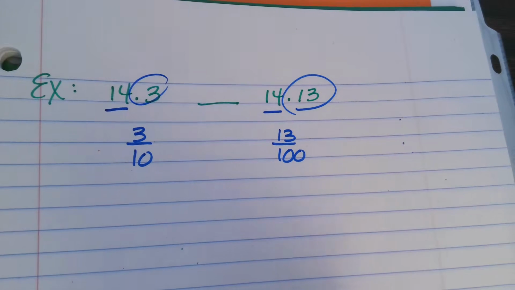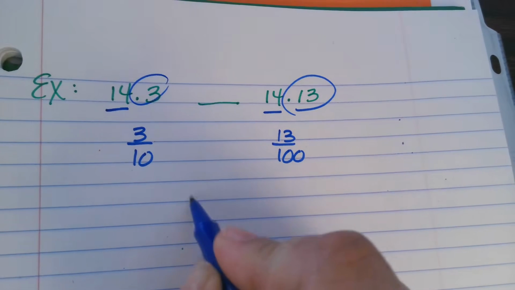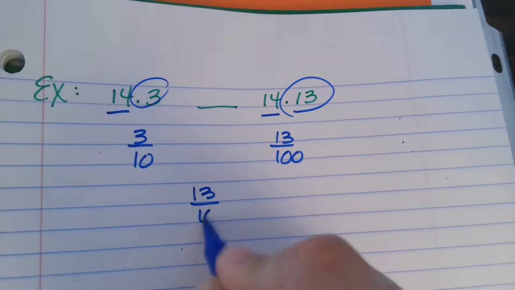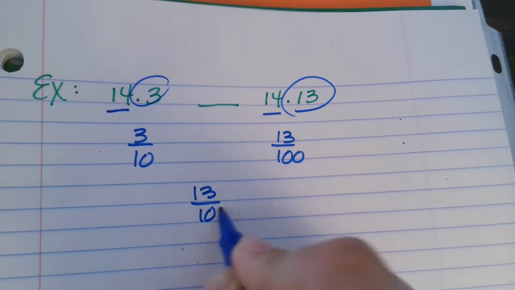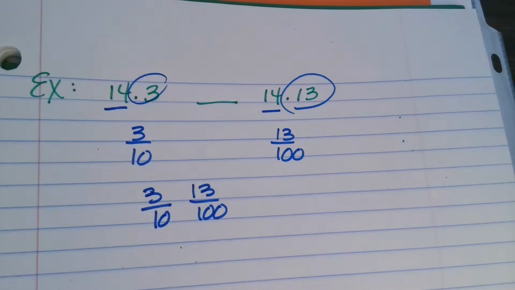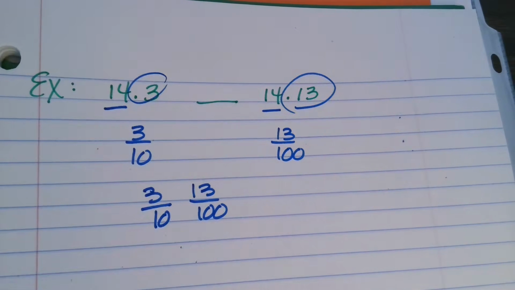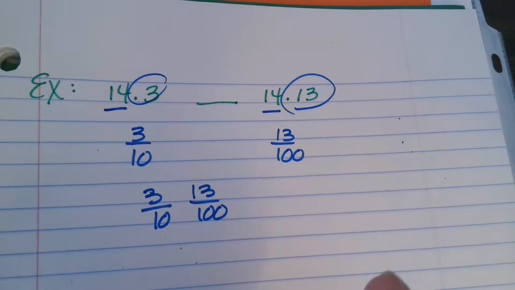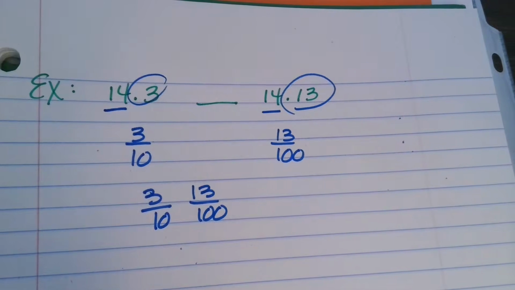Okay, so I'm going to bring them down here and I'm just going to put them side by side. Now this has to be done exactly right or it will be wrong. Anybody need a second to finish writing? Okay. Take a second to get it all written down. Don't make us wait for you. All right, let's keep going.